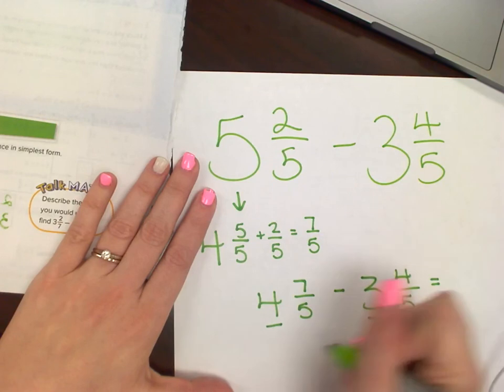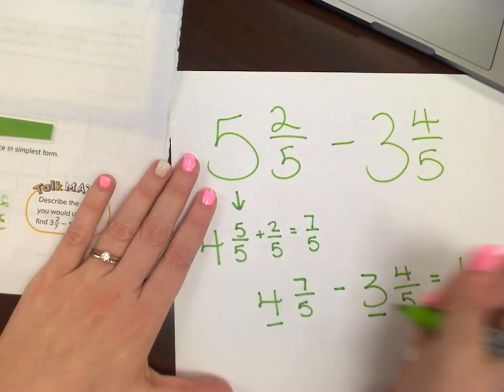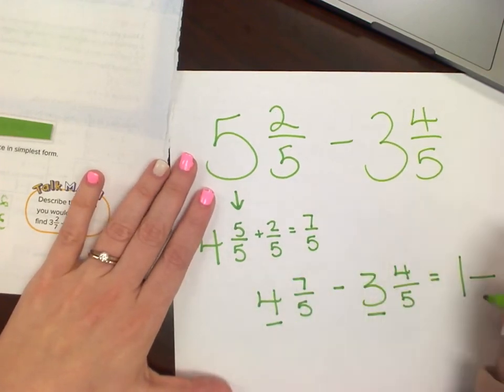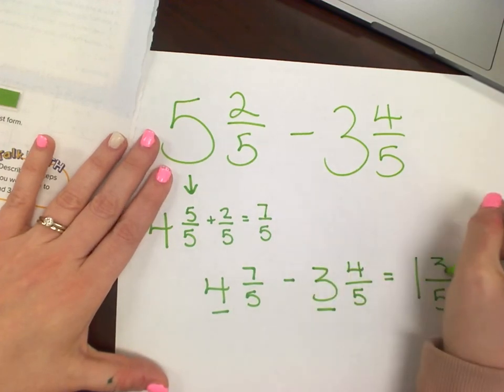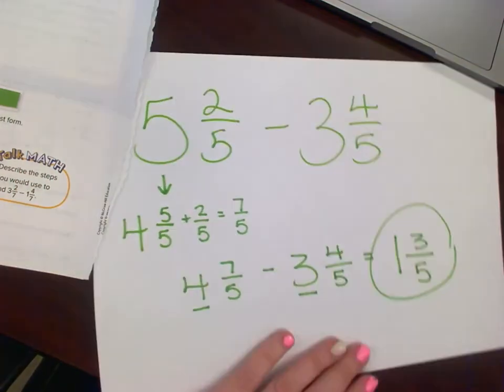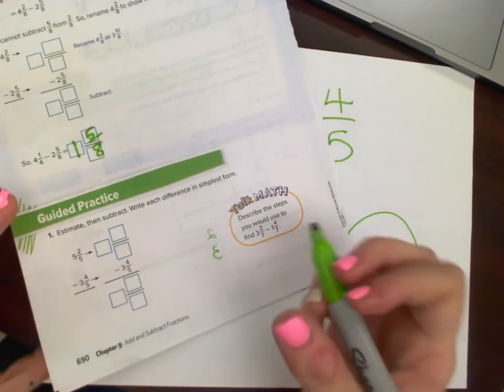Then we subtract our big numbers. 4 minus 3 is 1. Then we bring over our denominator of 5. And then we subtract 7 minus 4 and we get 3. Our final answer is 1 3/5.